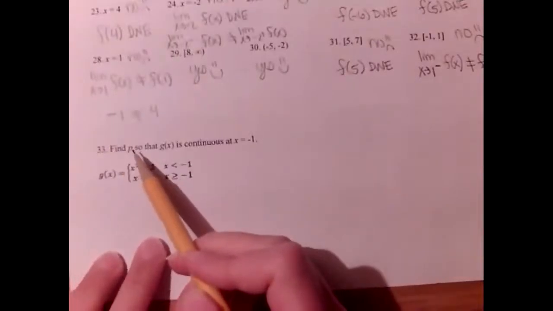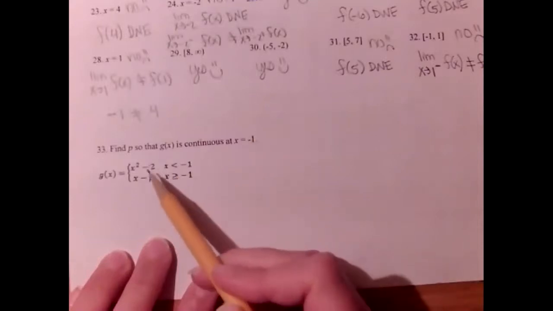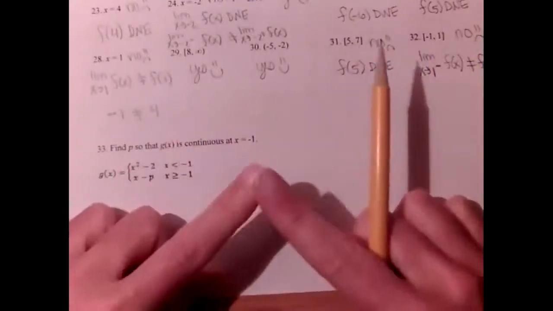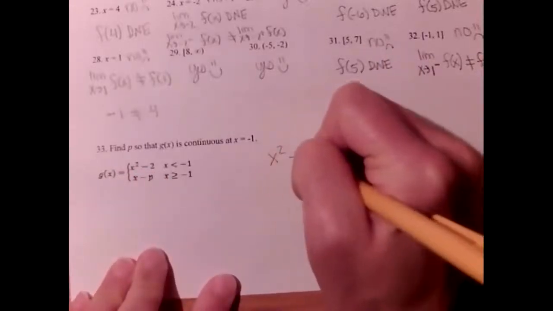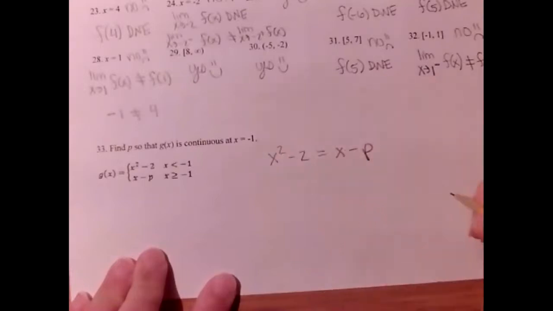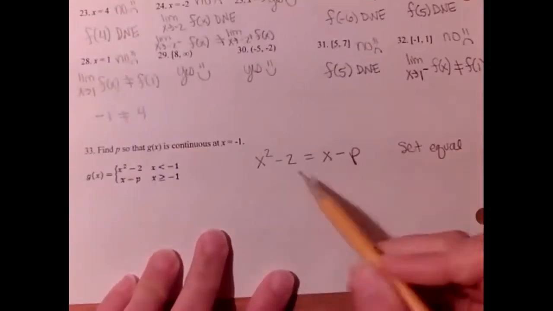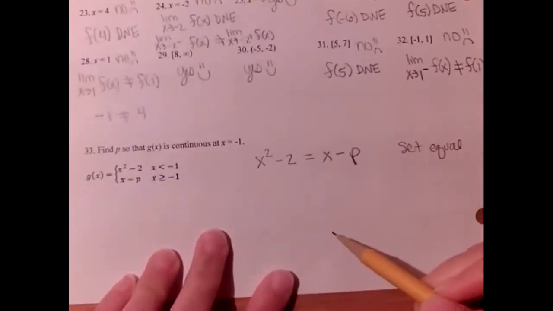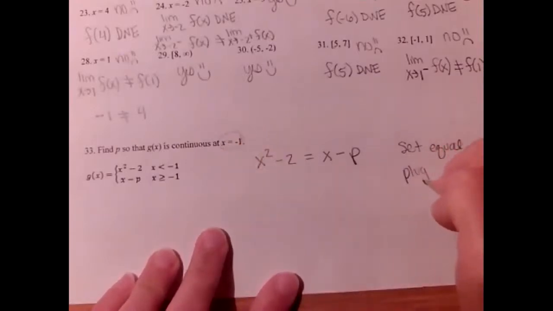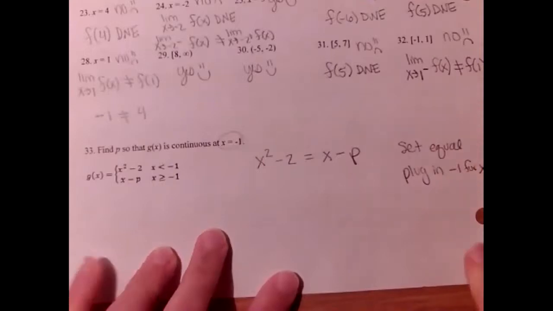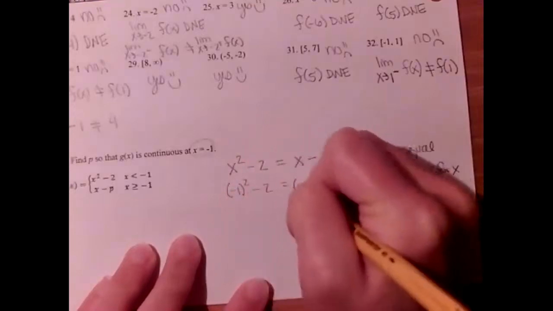Let's just finish this last one, though, on this page. This says, find p so that this function would be continuous at -1. Well, if we want these two pieces of the piecewise function to meet up, then we're going to set them equal to each other. So that's your first step, set them equal. If you want there to be continuity, the two pieces have to meet up. And then specifically, we want them to meet up at x being -1. So we're going to plug in -1 for x. So everywhere there is an x, I'm going to put -1.